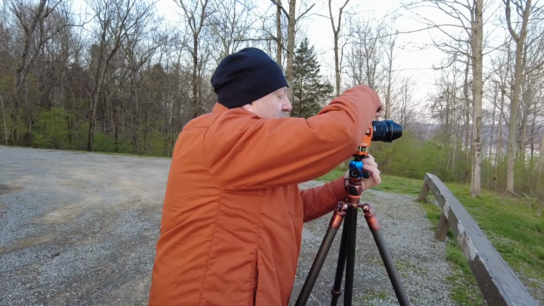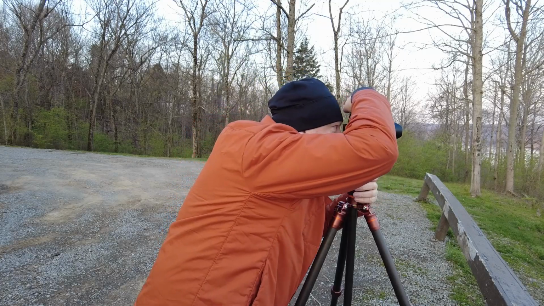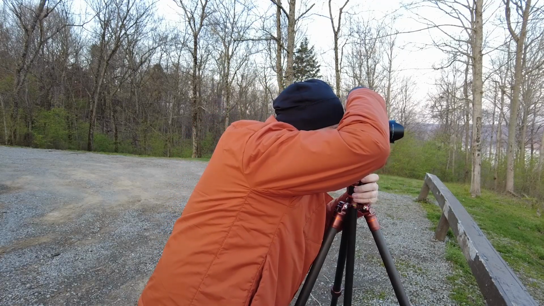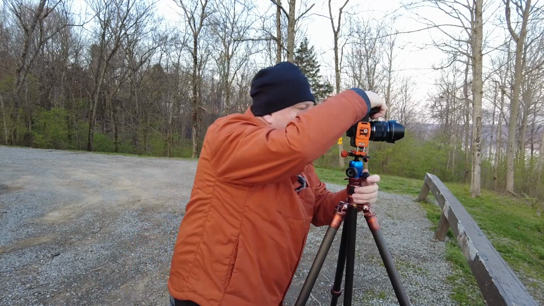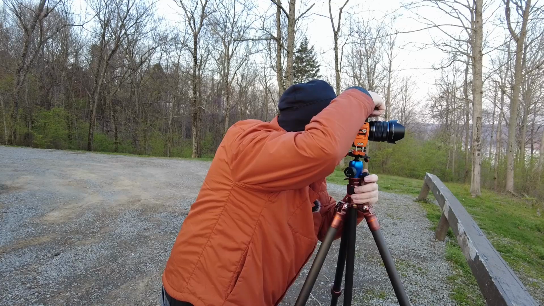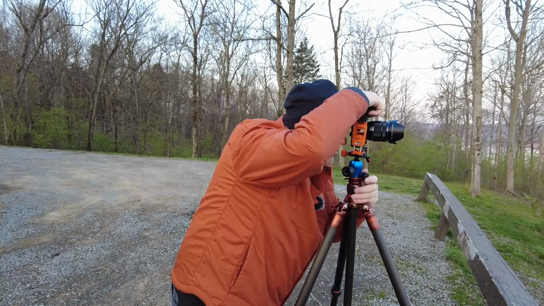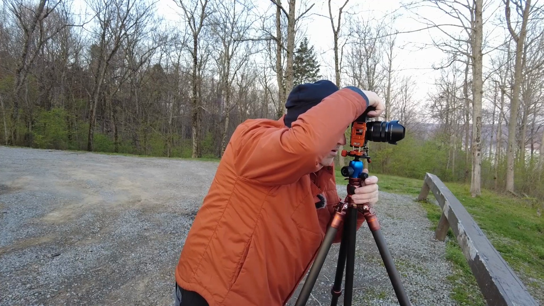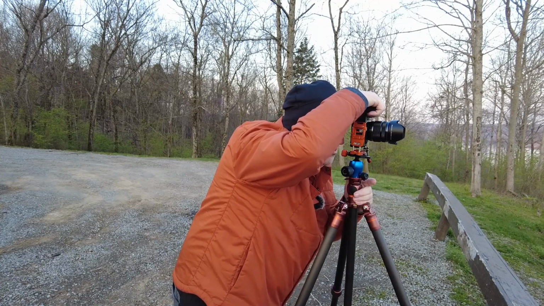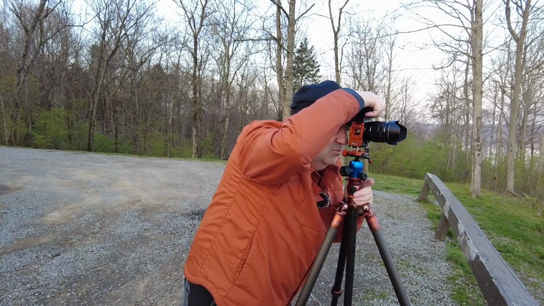So now what I will do is take the first image, and then I literally just loosen the camera and turn it a little bit, and shoot again. And then I'll turn it a little bit, and shoot again. And again, I try to make sure there's overlap, so when I use Lightroom and stitch it together, everything will work out fine.